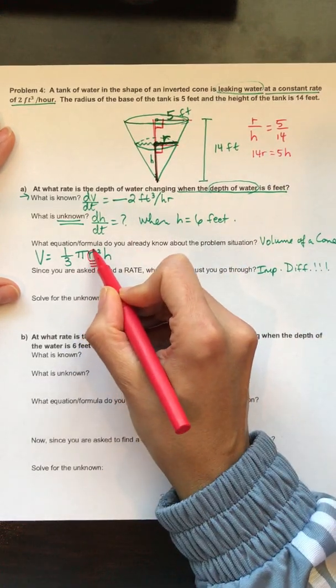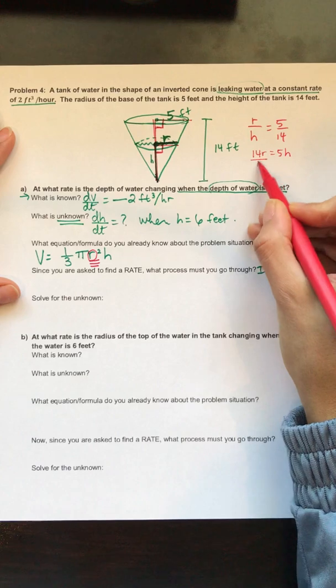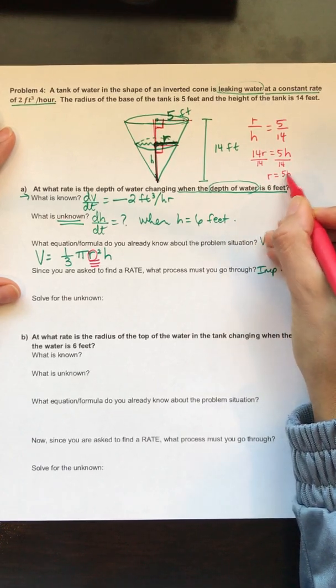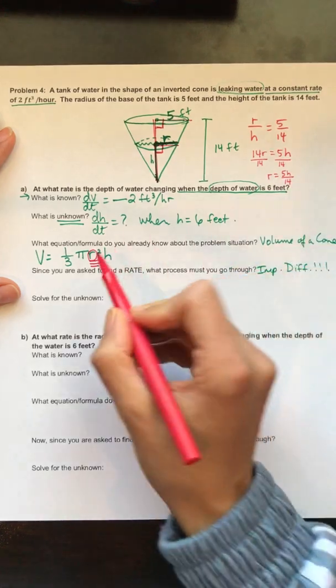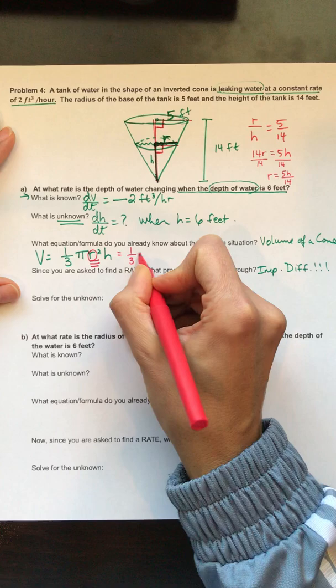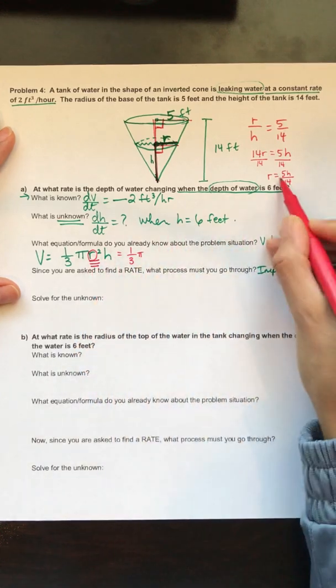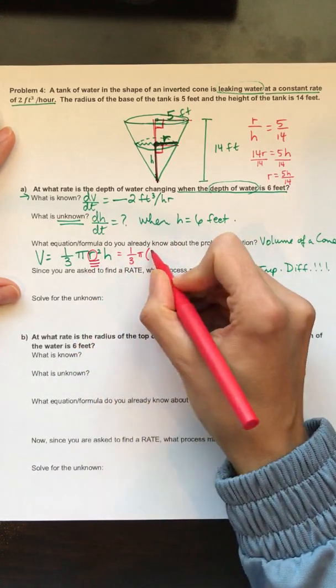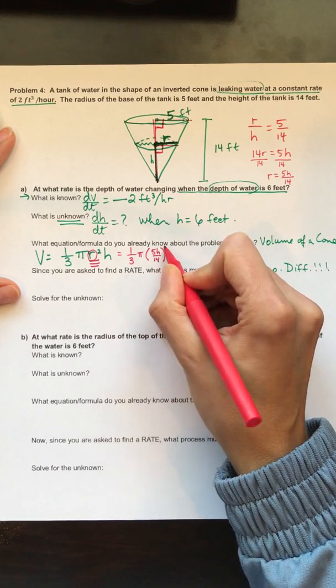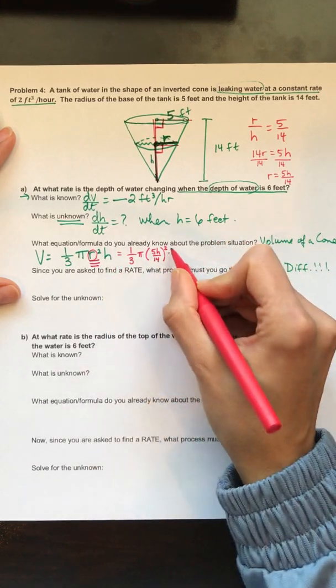You want to solve for r. You want to say r equals 5h over 14 because you want to replace the r. And so you'll have 1/3 pi times this new r, which is 5h over 14, quantity squared, times h.